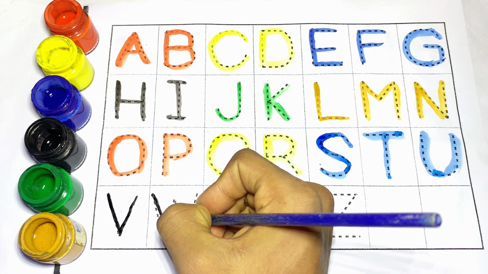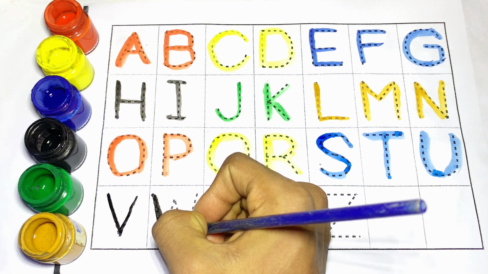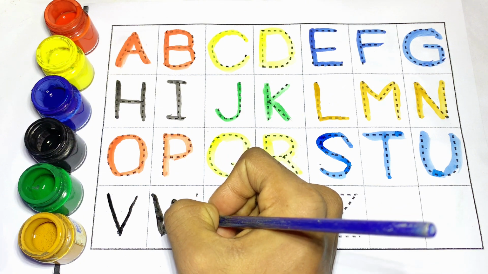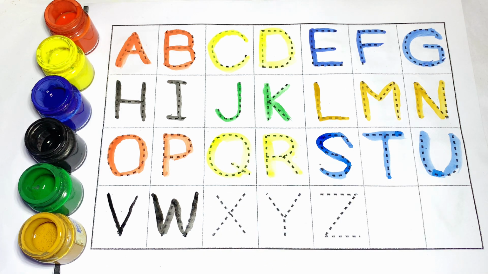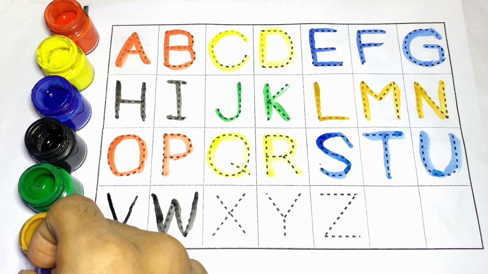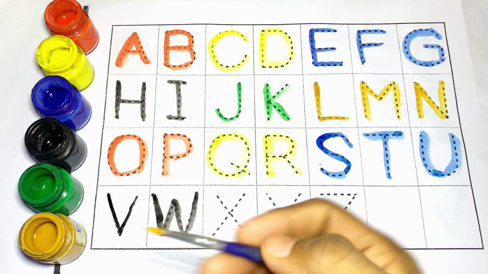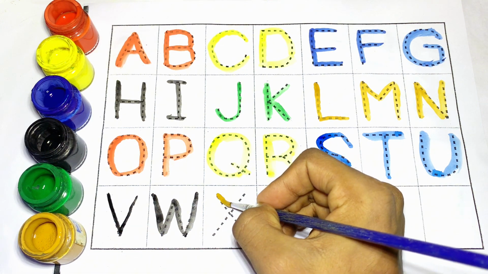W. W for wolf. And again use black color. Kids now draw Y. Y for yak. And use yellow ochre color.